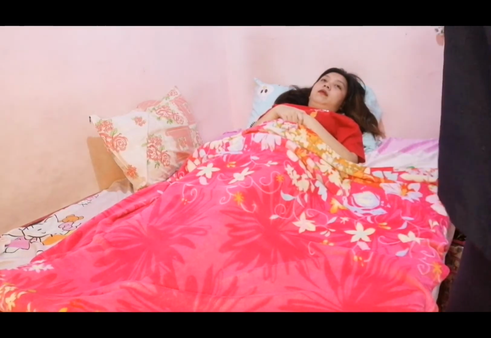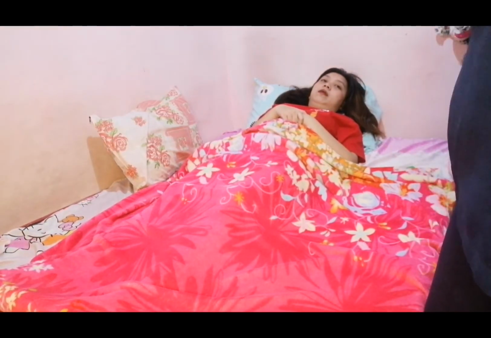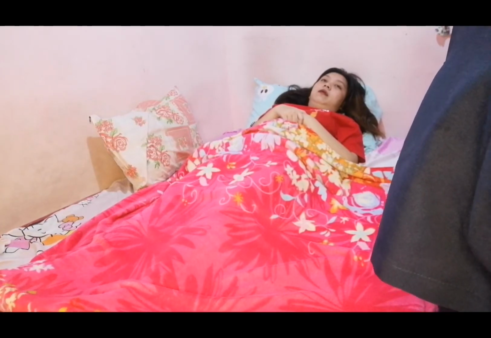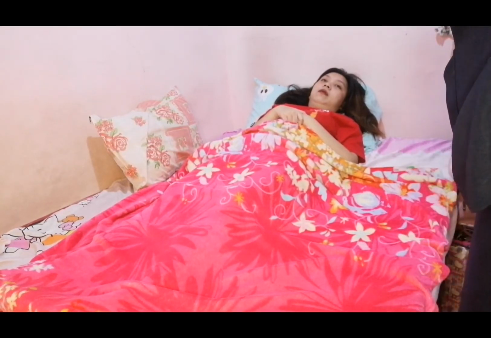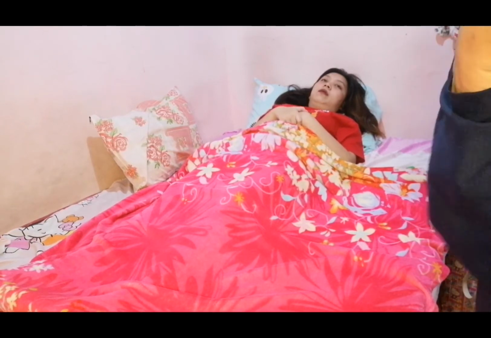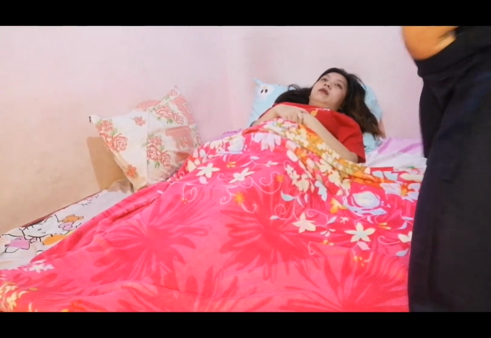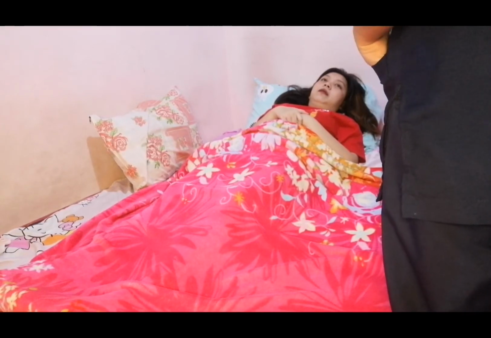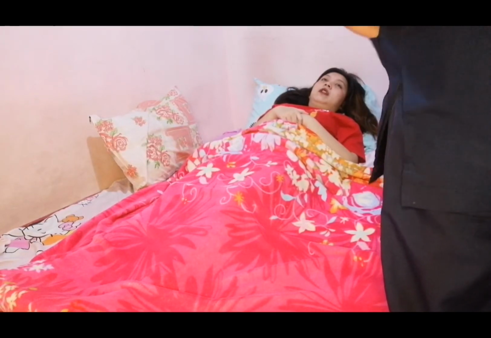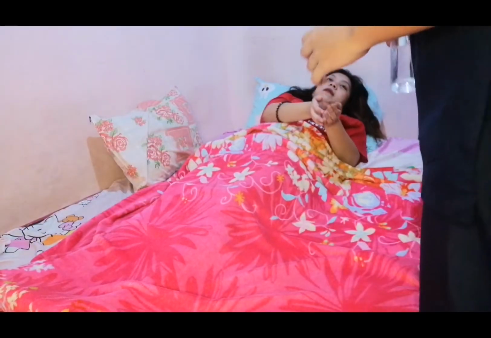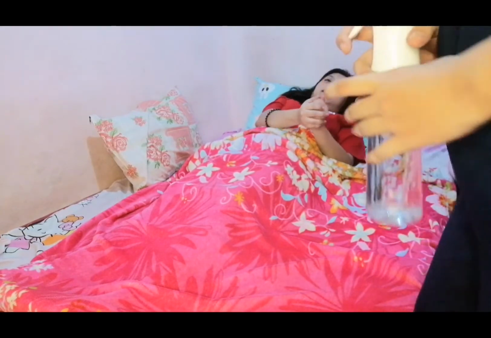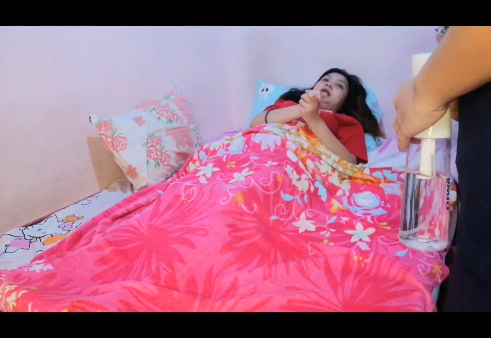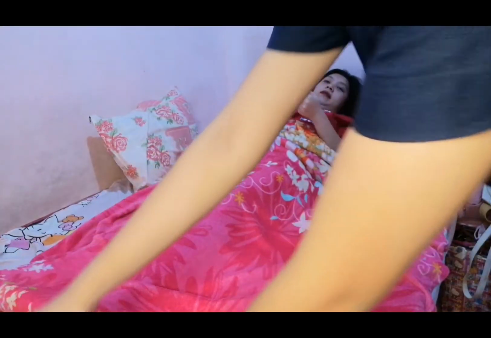So, step 20, offer the patient supplies to wash and dry his or her hands, assisting as necessary. Washing hands after using the bedpan helps prevent the spread of microorganisms. So, ngayon naman po, ma'am, gusto niyo po bang maghugas po ng kamay? Okay na po. So, ito po. So, okay na po kayo, ma'am. Tissue po.